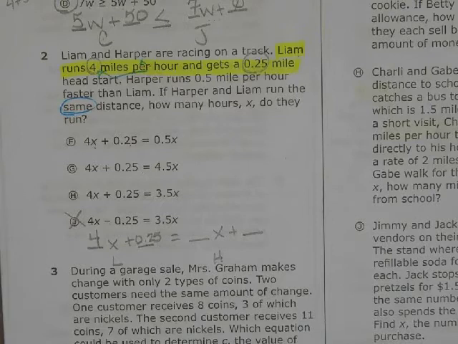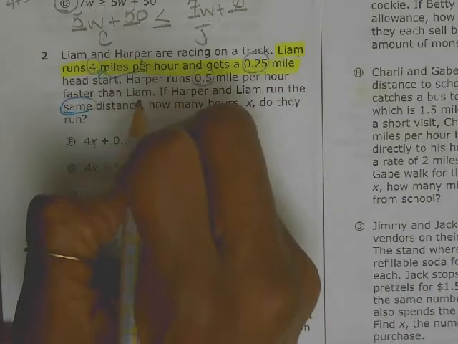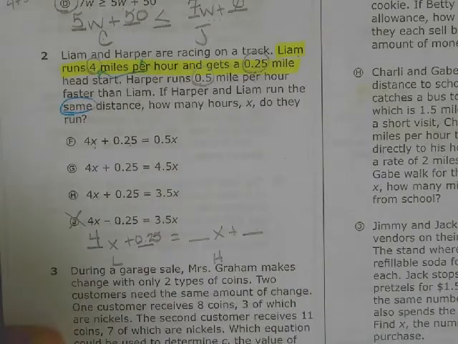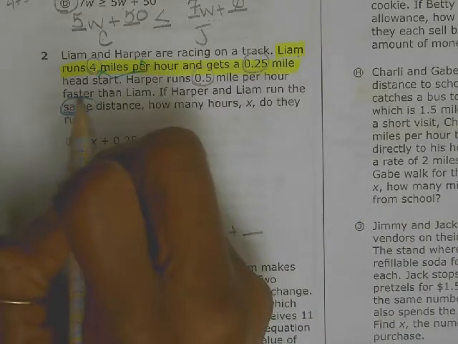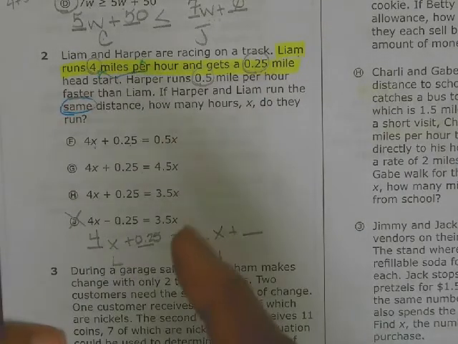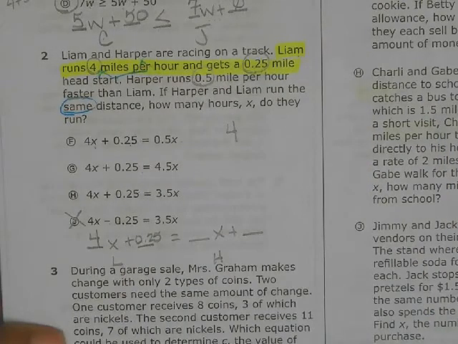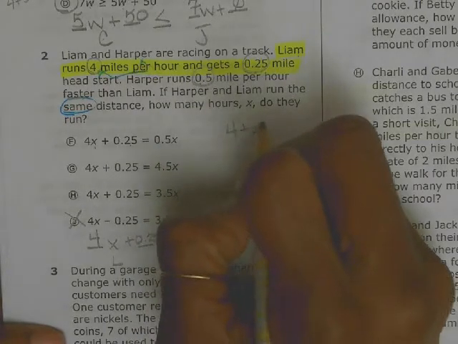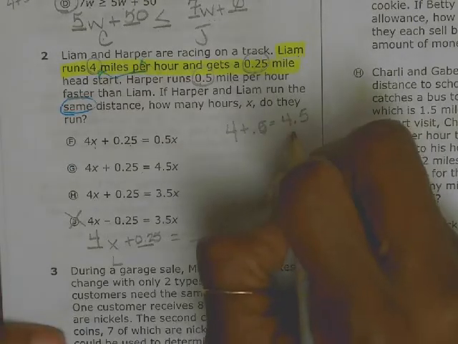Okay? So let's talk about Harper. Harper runs 0.5 miles per hour faster than Liam. So now, usually we would have just got caught slipping. Oh my God, this is 0.5. Put that in there. This is my answer. But it's telling me he runs that much faster than Liam. Well, I got to figure out how fast Liam runs, and then I'm going to add that 0.5 to it. So this tells me that Liam runs 4 miles per hour, and that Harper runs 0.5 faster than him. So this is Harper right here.